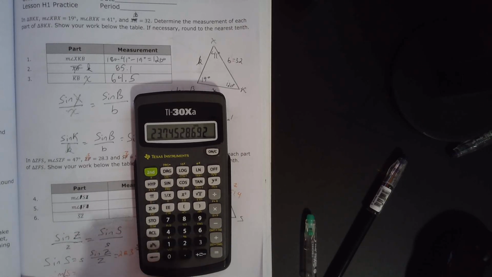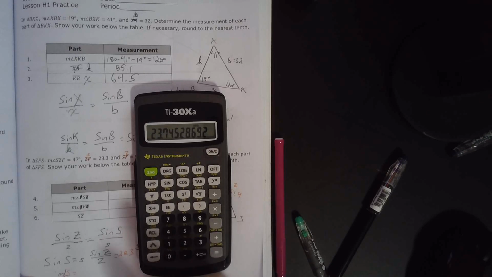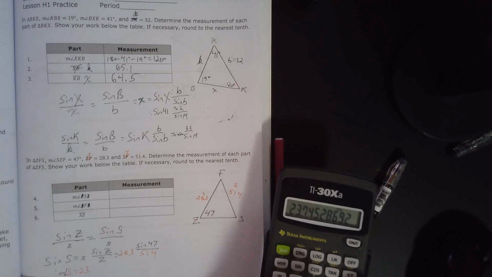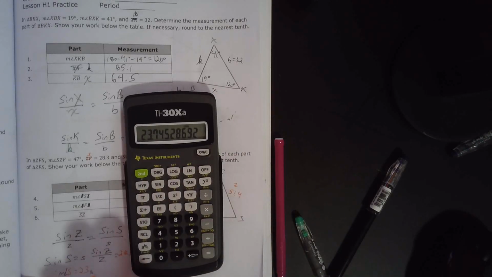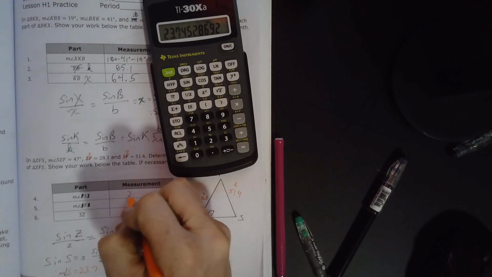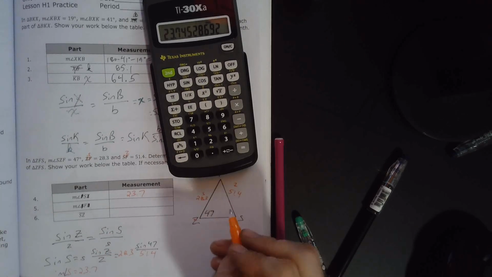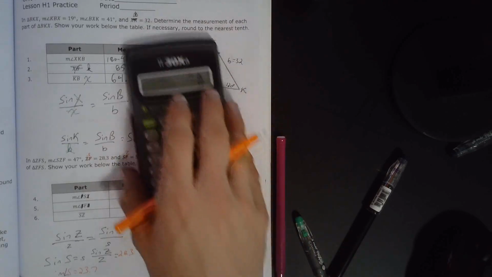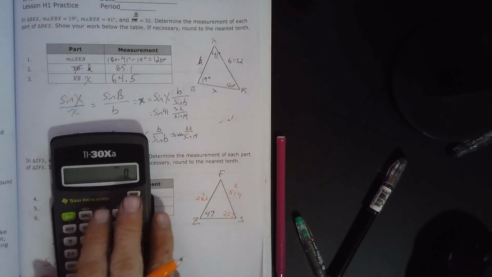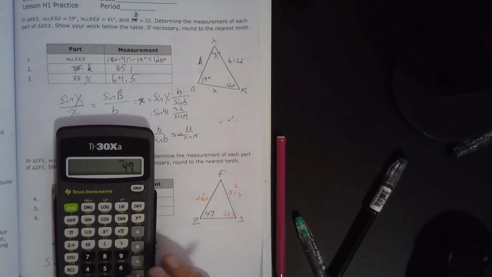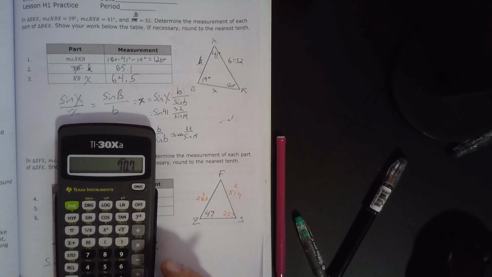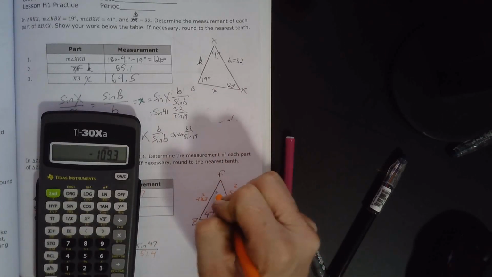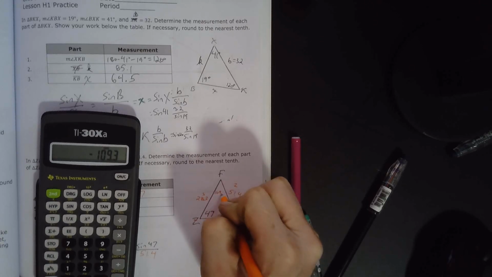The measure of angle S is, nearest tenth, 23.7. Now I can figure out that one: 47 plus 23.7, minus 180, equals 109.3.